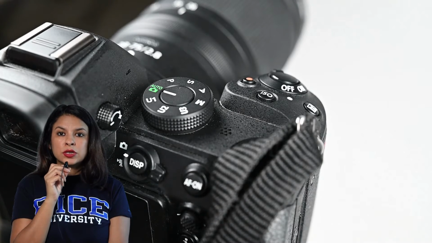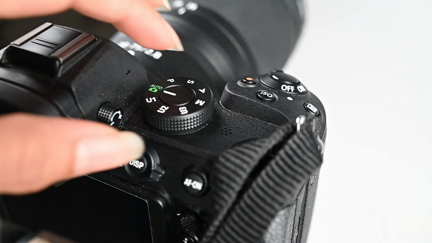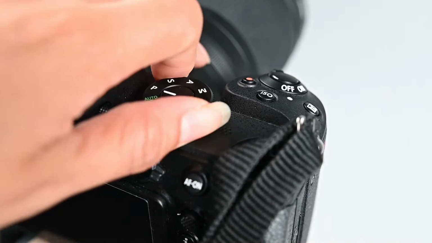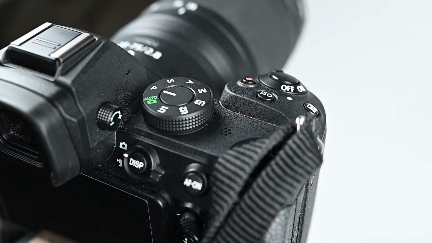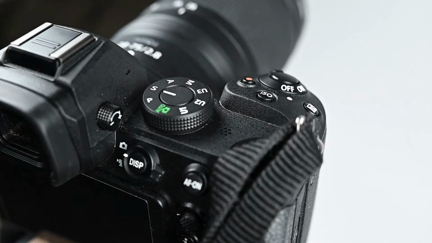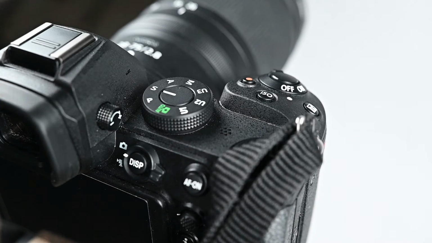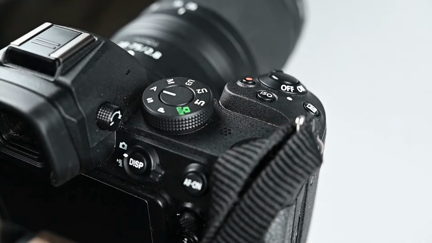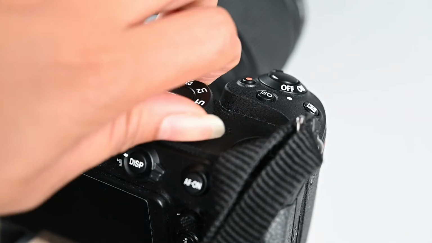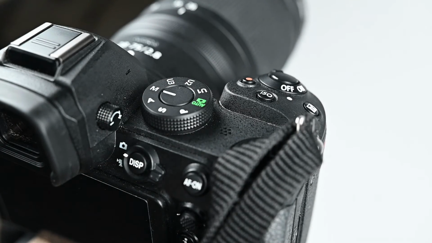Number 3. Choosing your shooting mode. Auto lets the camera select all of the settings for you. Program will allow you to make some changes to those settings. Shutter priority allows you to select how fast of a shutter speed you're using. Aperture priority allows you to set the aperture, which sets how much light enters the lens. Manual mode allows you to control all of the settings.